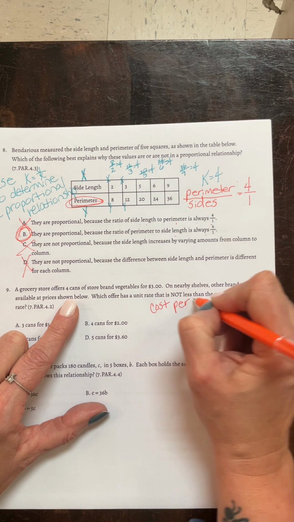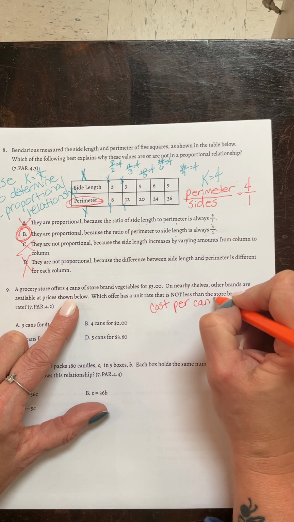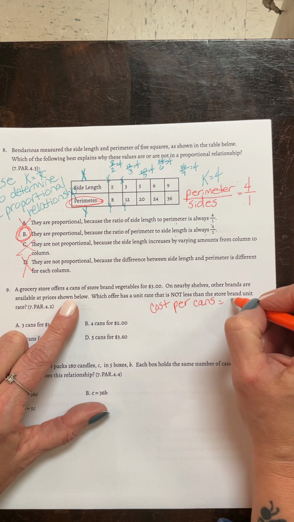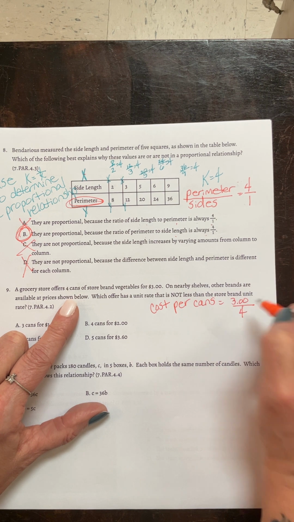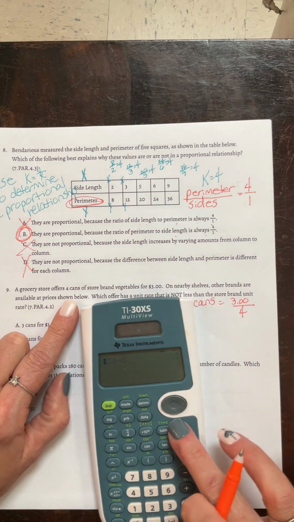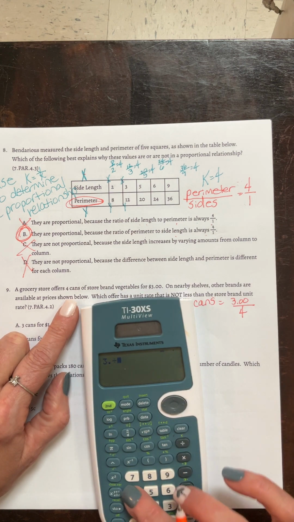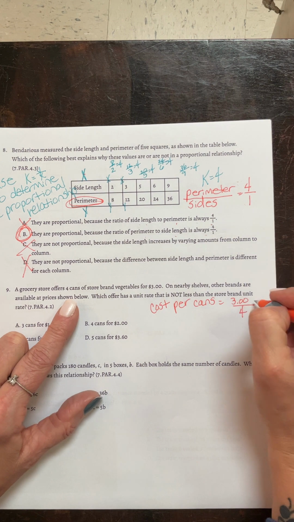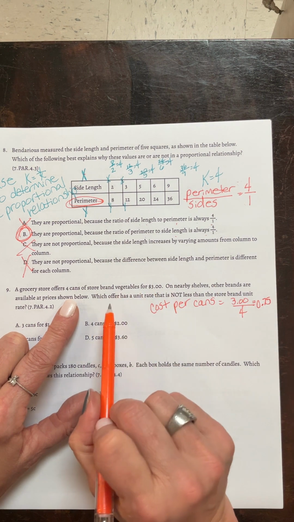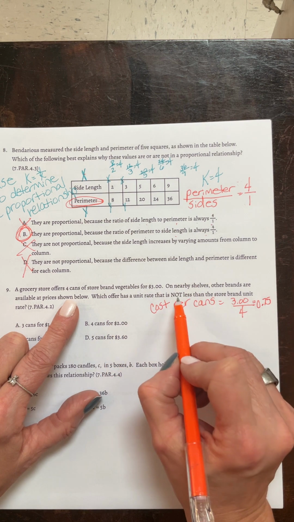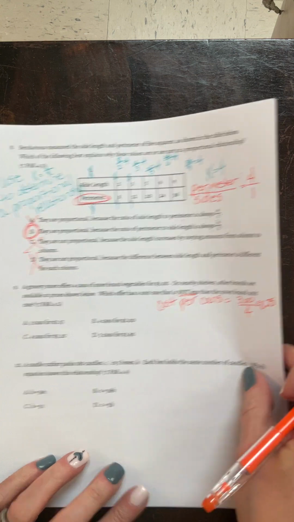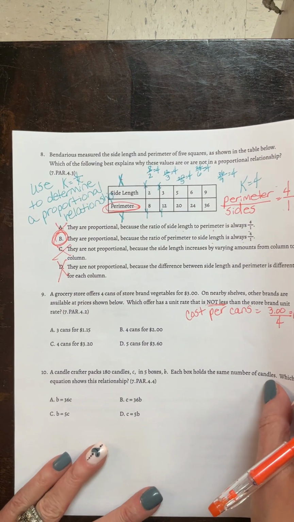So we've got $3 per 4 cans, which is 75 cents. Which offer has a unit rate that is not less than? So, let's see what we got.